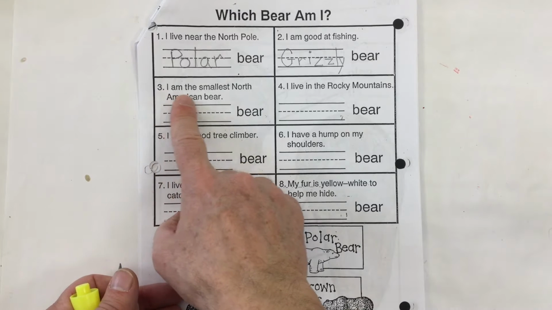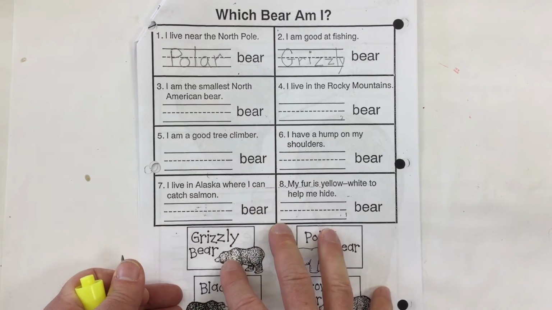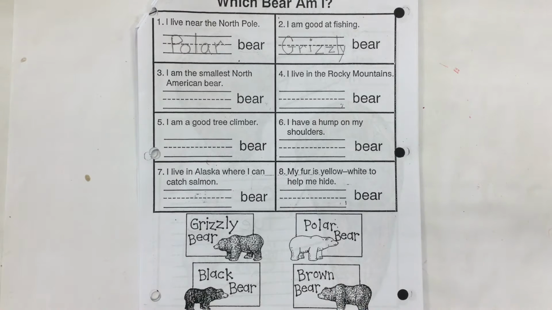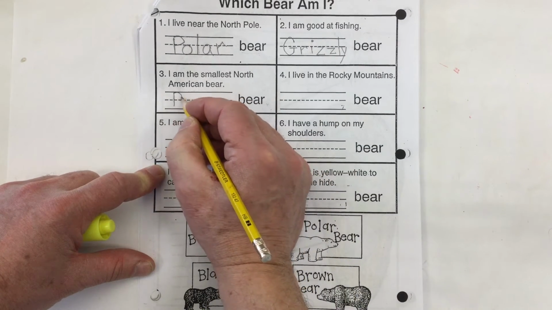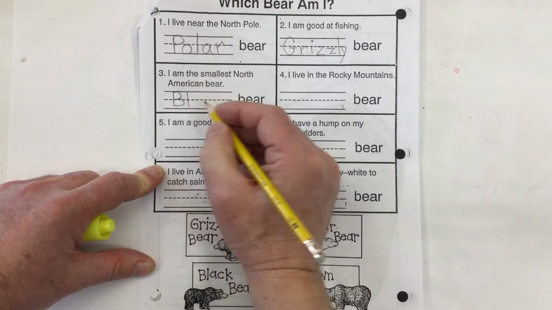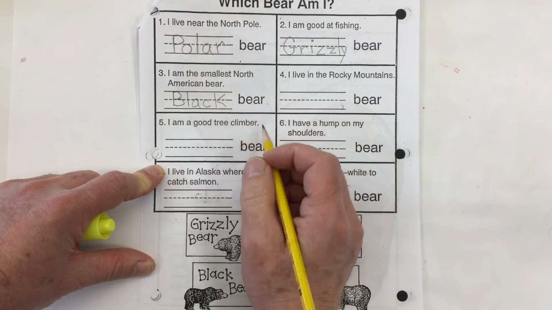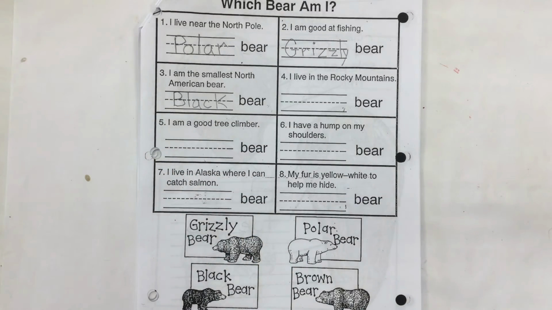Number 3, I am the smallest North American bear. Smallest bear in Canada. Again, you only have 4 choices. Grizzly, or brown, polar bear, or black. Which bear is the smallest bear? Cohen, what bear is the smallest? You got it right, black bear. So we're gonna write the word or the color, black, B-L-A-C-K. And we don't have to write bear. I am the smallest North American bear, black bear.